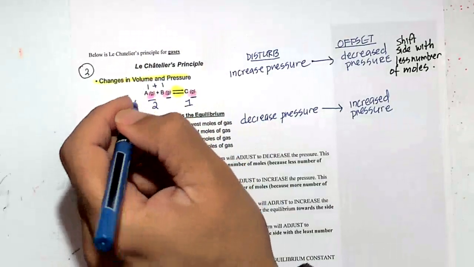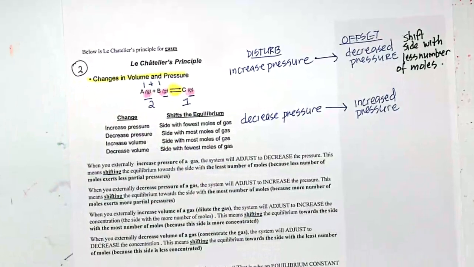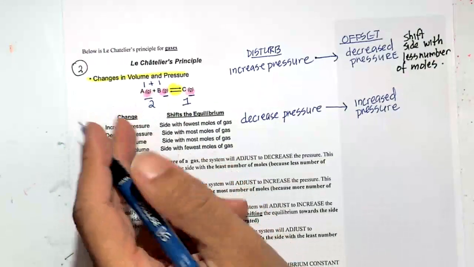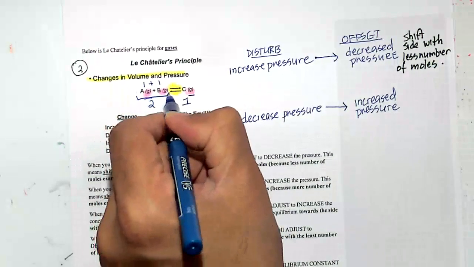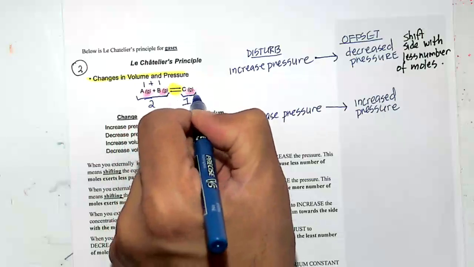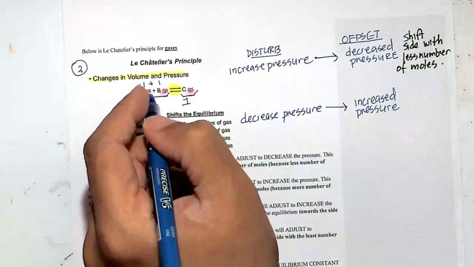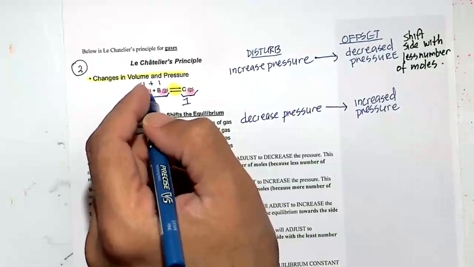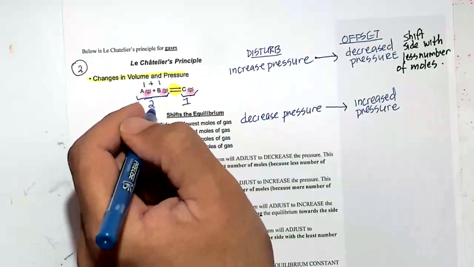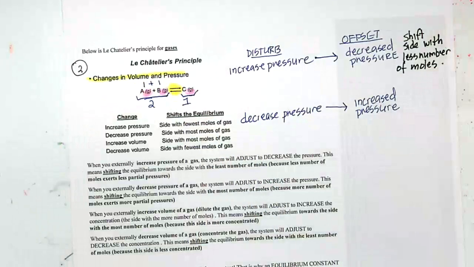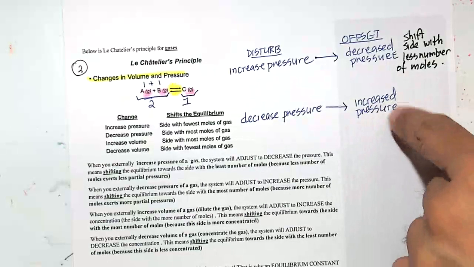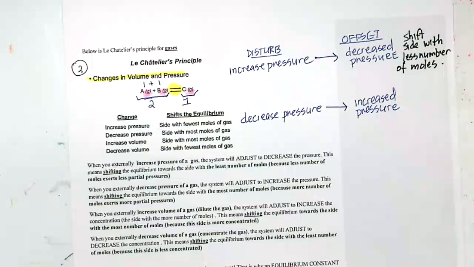Okay, which side in this reaction has more pressure? The one that has 2 moles, which is the reactant side, or the one that has 1 mole, which is the product side? So which has increased pressure? 2 moles, which is the reactant, or 1 mole, which is the product? More pressure. So this will shift to the side with more number of moles.